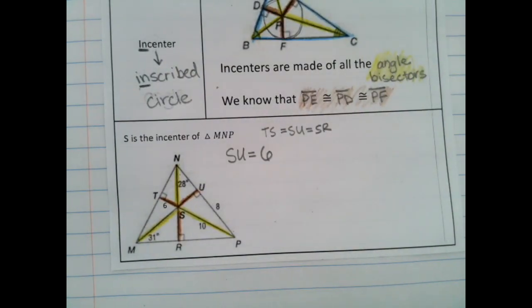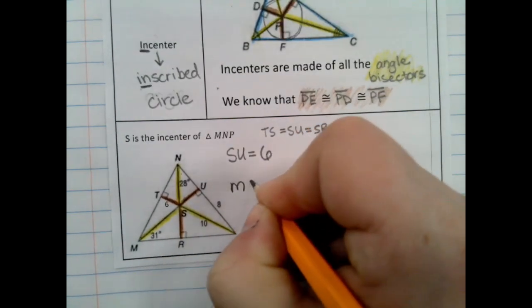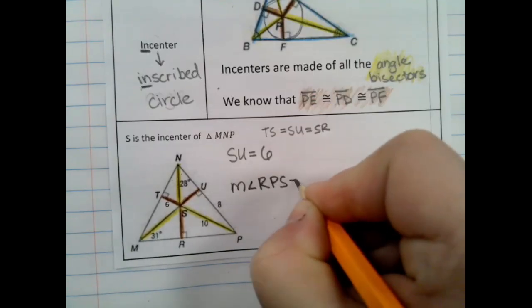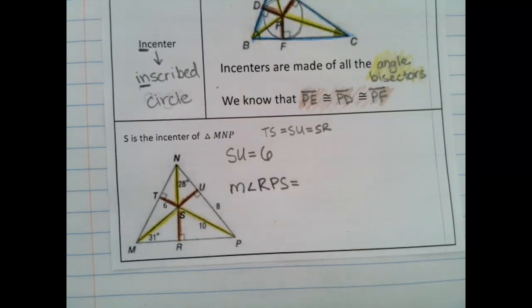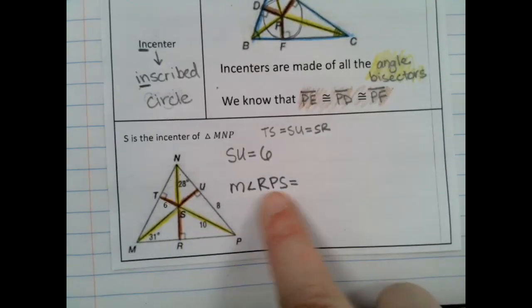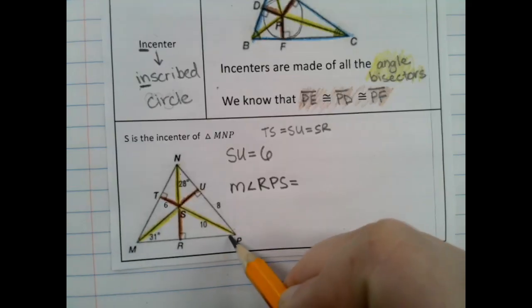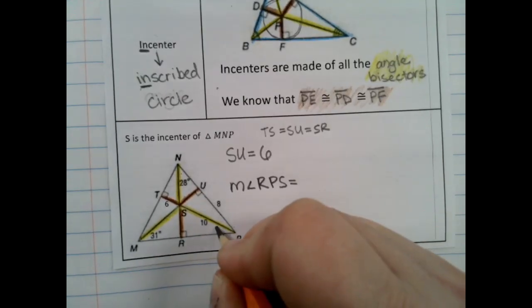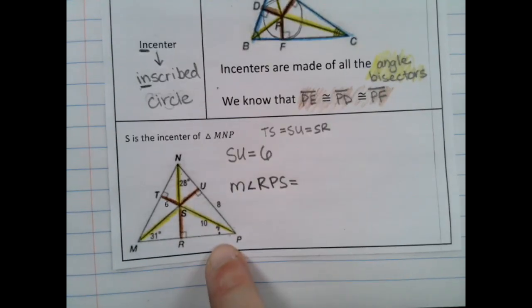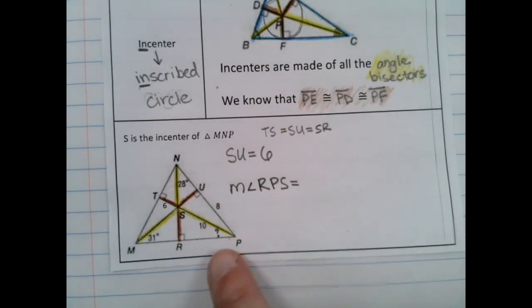All right, the next thing that we're going to do is find the measure of angle RPS. Last part of your notes today. PSR is a right angle. So RPS, if I start at R, I go to P and then up to S. I'm looking for this angle right in this corner here. So we can sneak in a little question mark or an X or a star saying this is the one we're looking for.